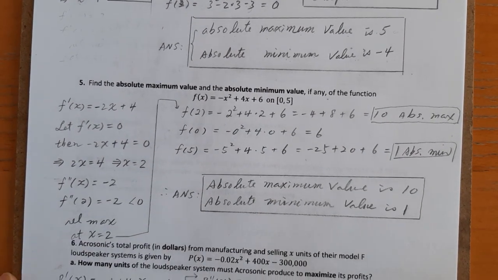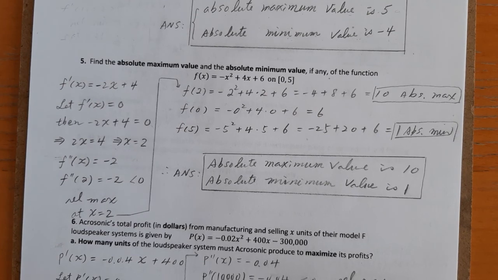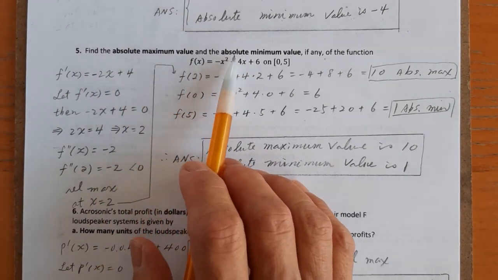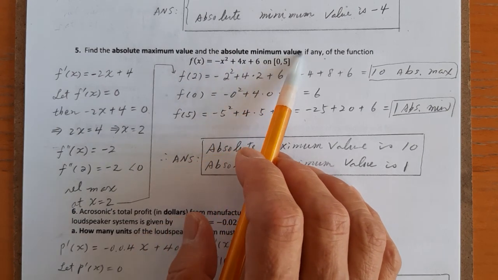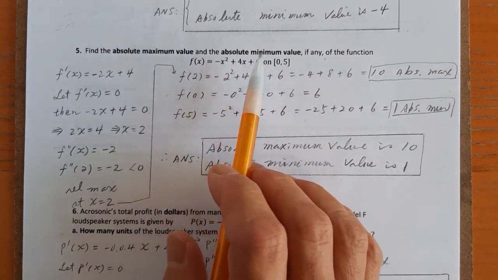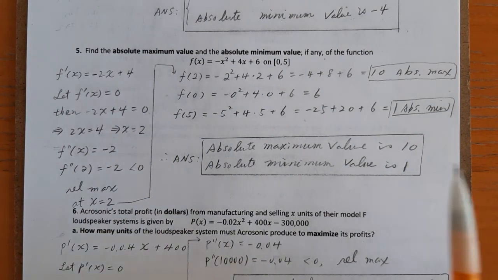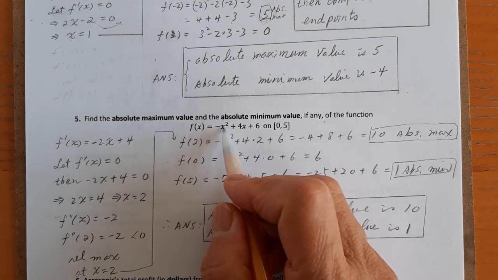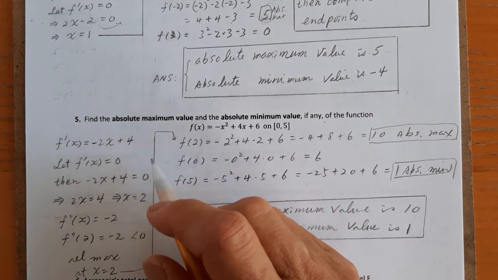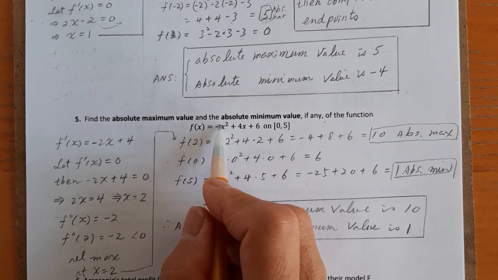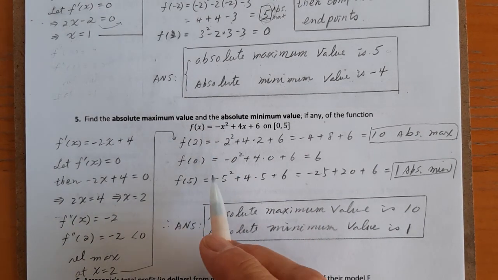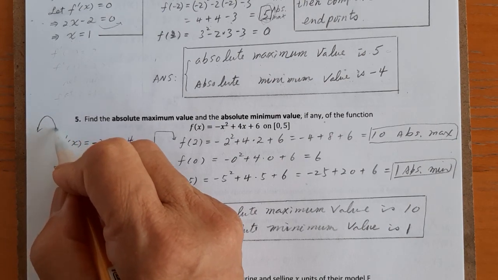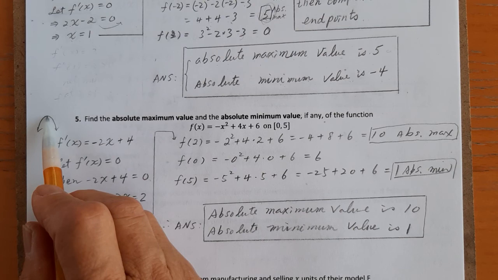Then next one, similar to question 4. Find the absolute maximum value and the absolute minimum value, if any, of this function. Now this function is a quadratic function, degree is 2. The leading coefficient is -1, so the graph opens downward. There's a vertex over there.